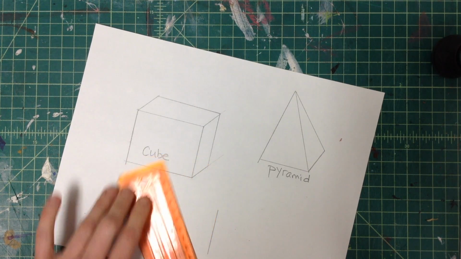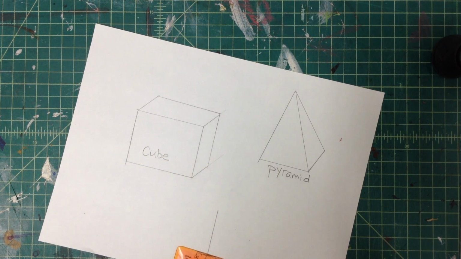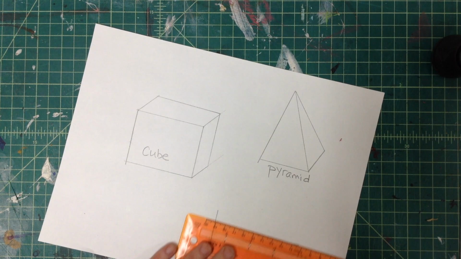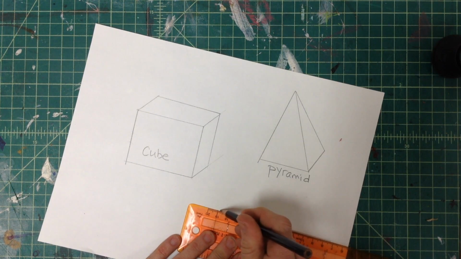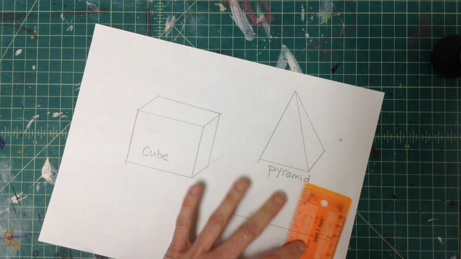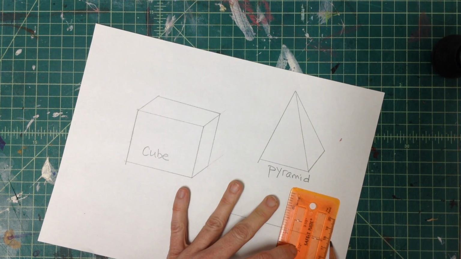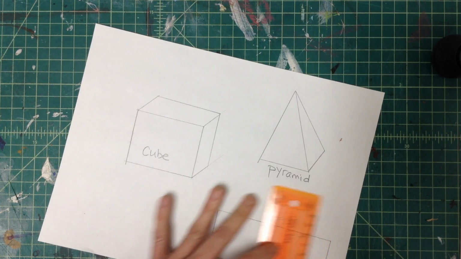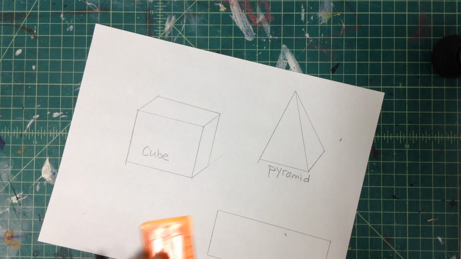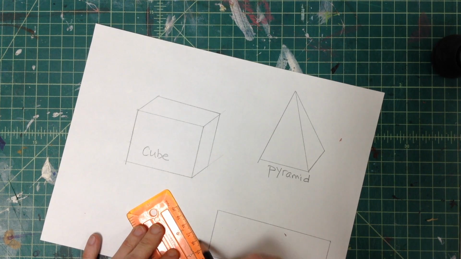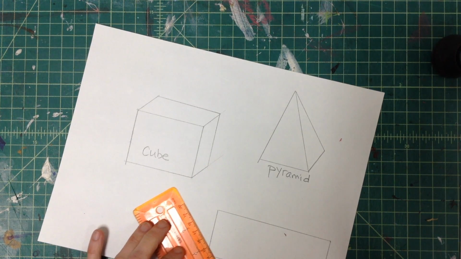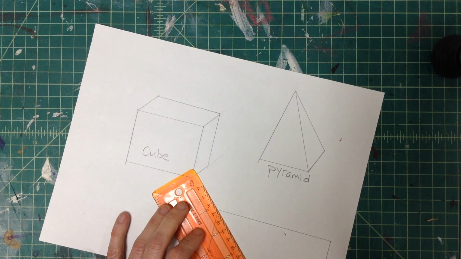Next, I'm going to make a rectangular prism. Rectangular prisms are just like making a cube, except instead of starting with a square, you start with a rectangle. Again, you'll make 3 parallel lines from 3 corners of the rectangle.